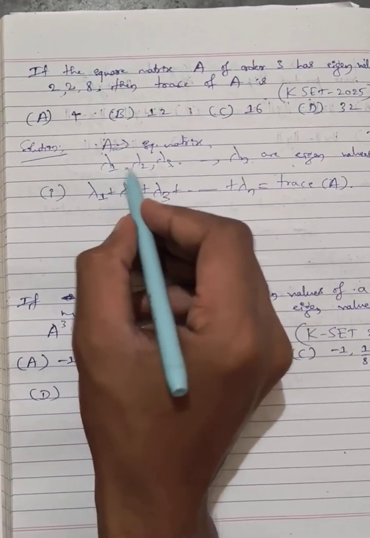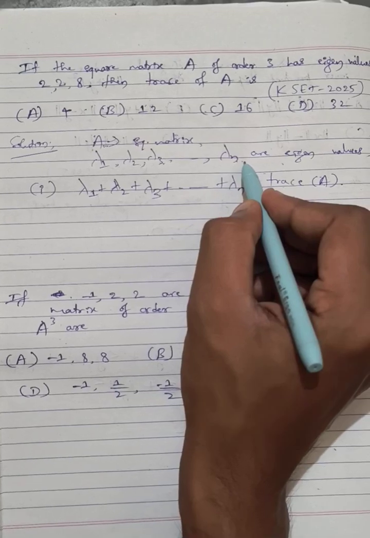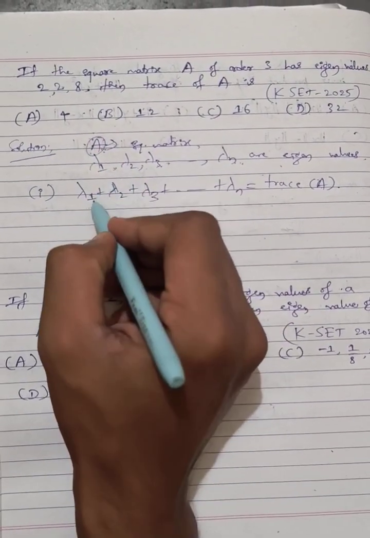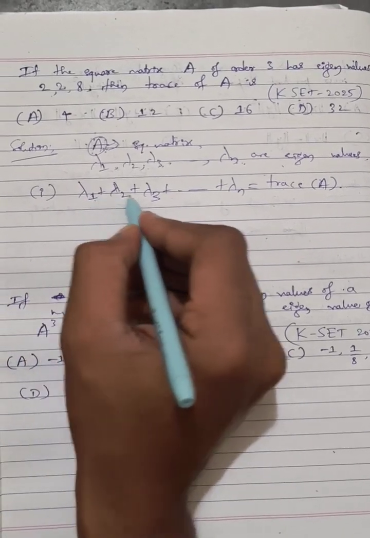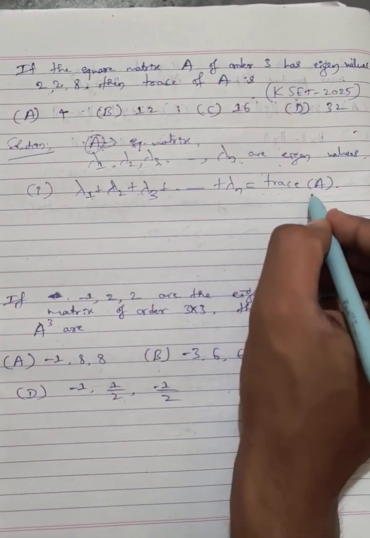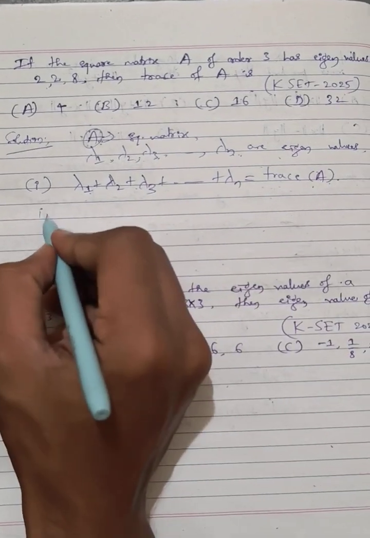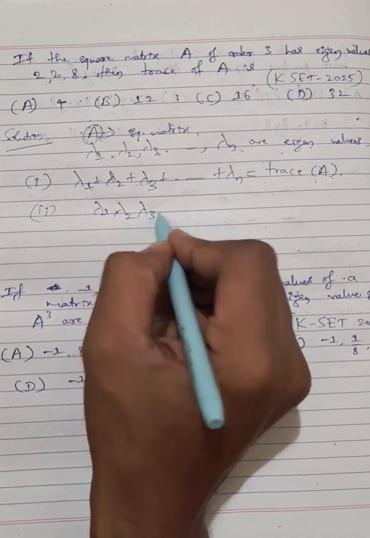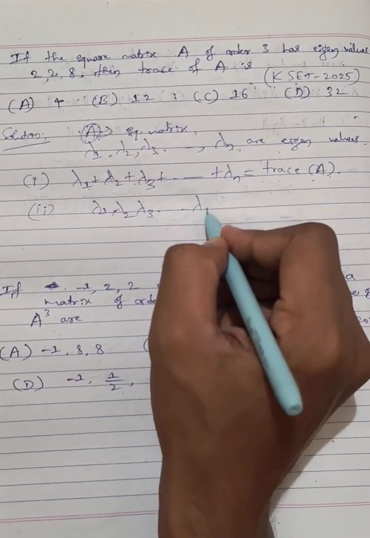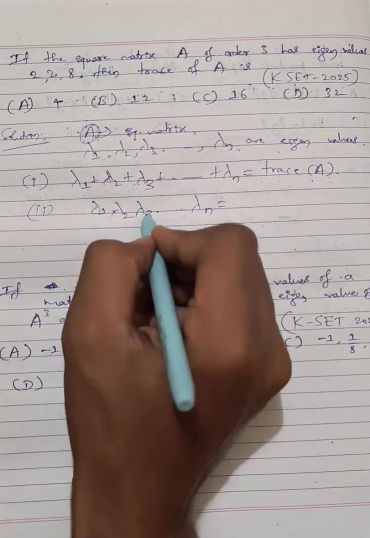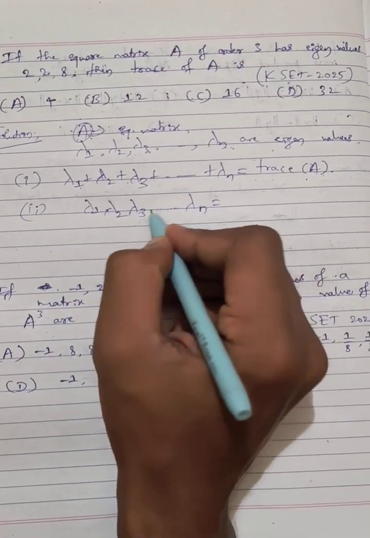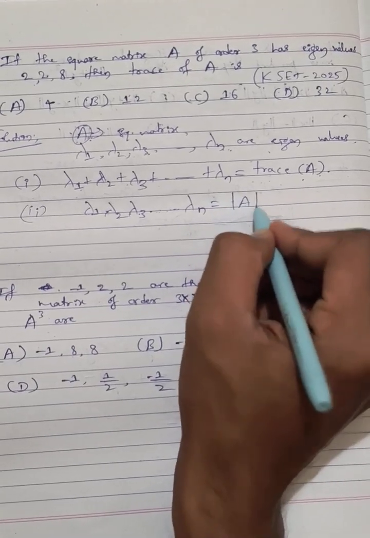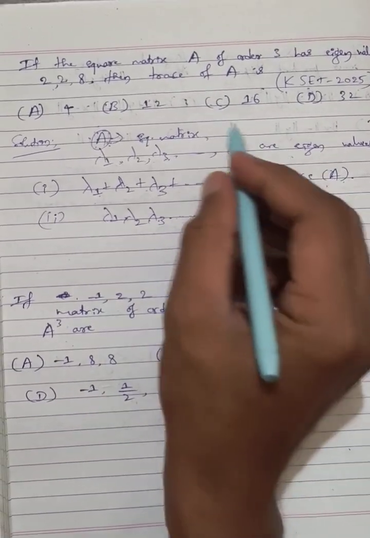So if lambda 1, lambda 2, lambda 3, up to lambda n are the n eigenvalues of a square matrix of order n, then we have two properties. The sum of the eigenvalues is always equal to the trace of that matrix. And the second property is that if you take the product of all those eigenvalues, lambda 1 into lambda 2 into lambda 3 up to lambda n, we will get the determinant of that matrix. Is it clear, student? So apply this property here.